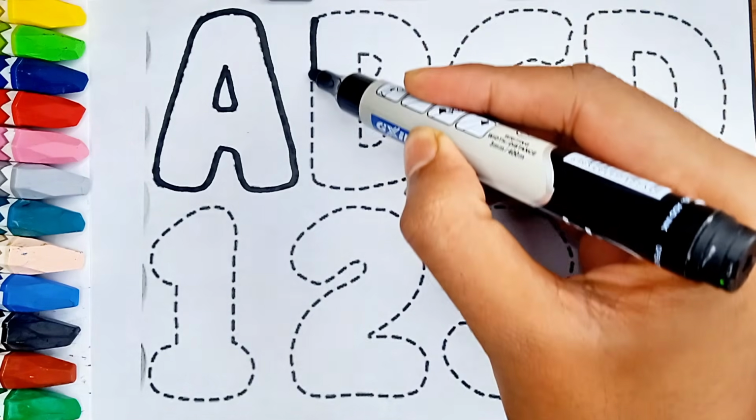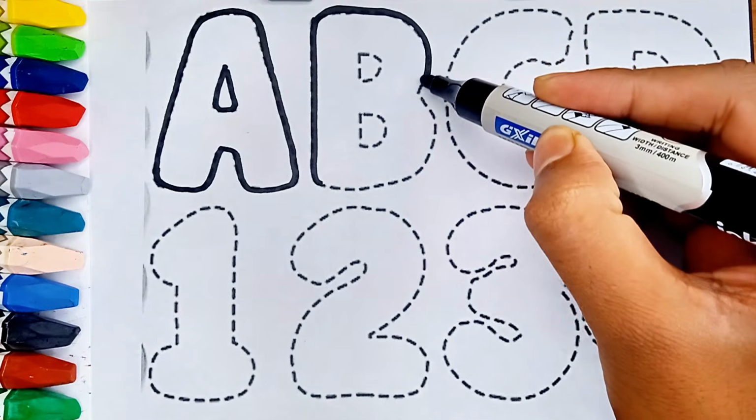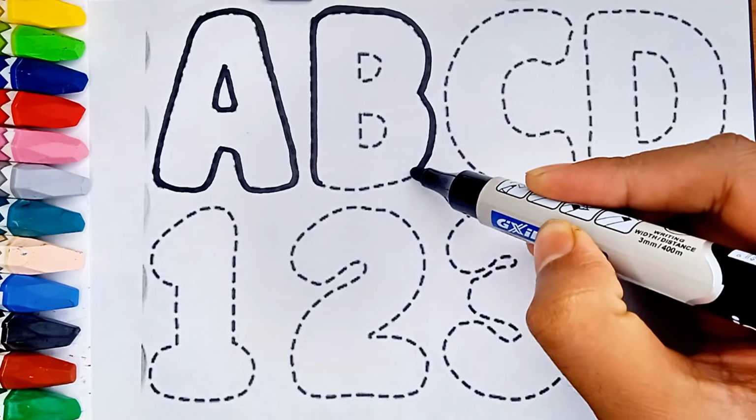Now I am drawing letter B. B is for ball. B is for bike.